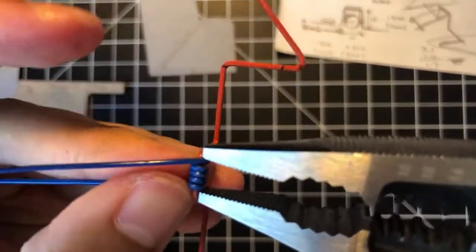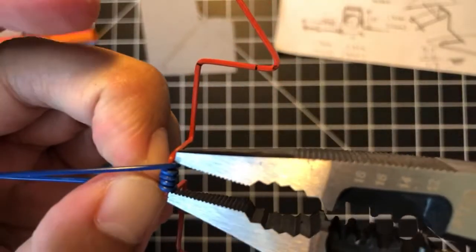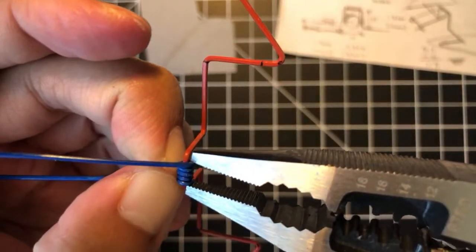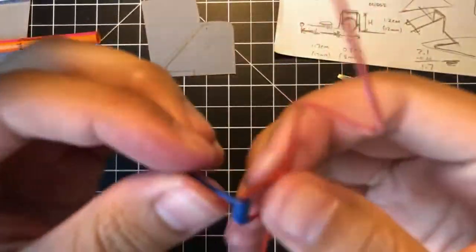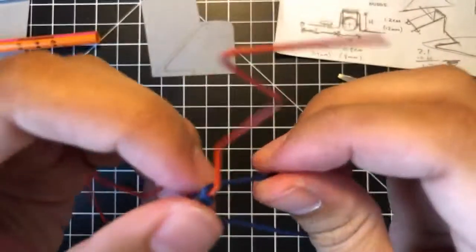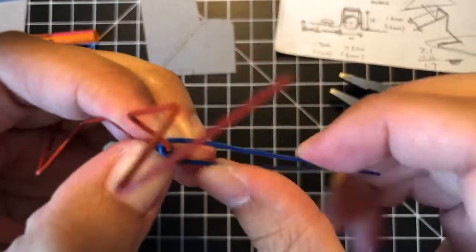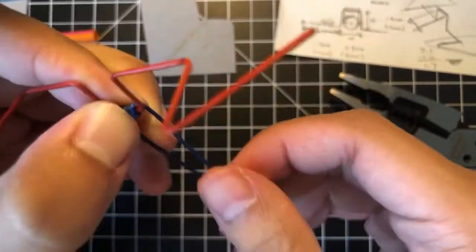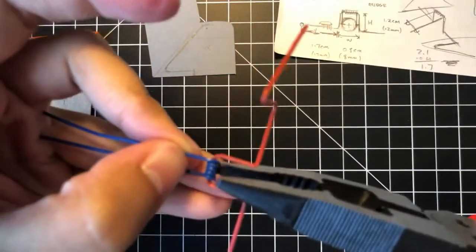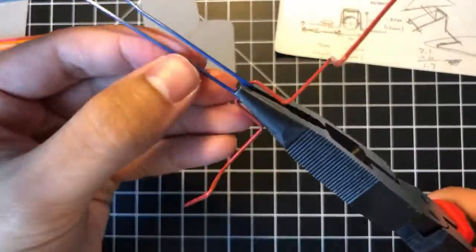Ow. Yeah, you want to be careful with your hands here. And then this side, I think, is almost done. Just need to hold it in place and do one more coil here.